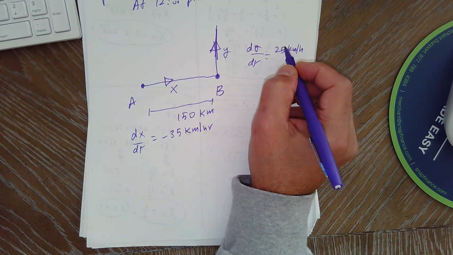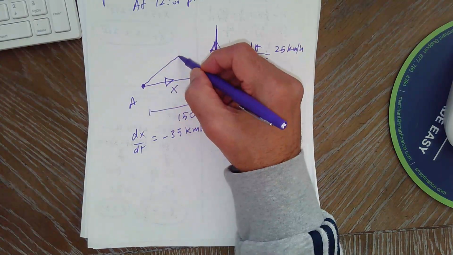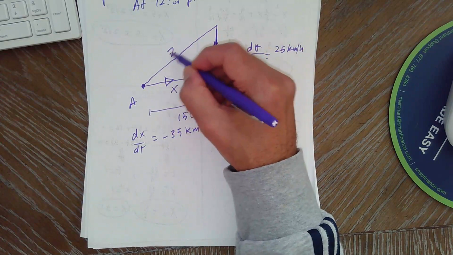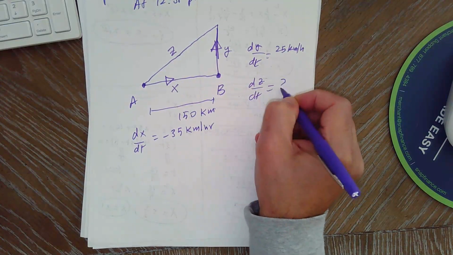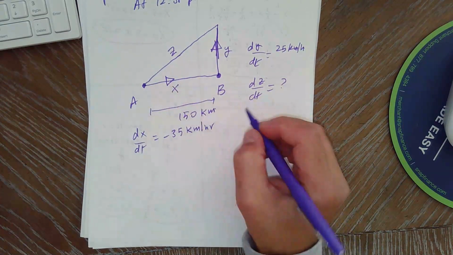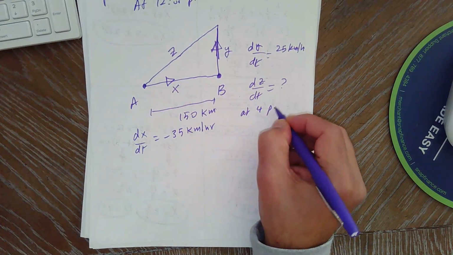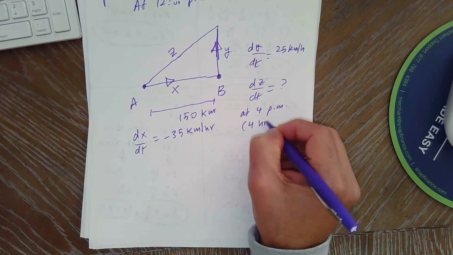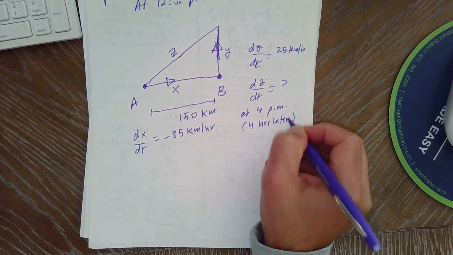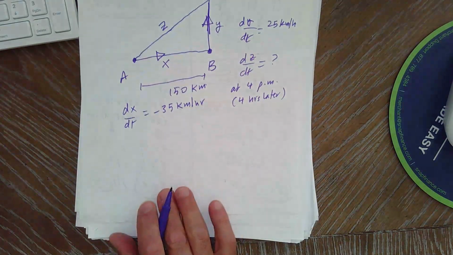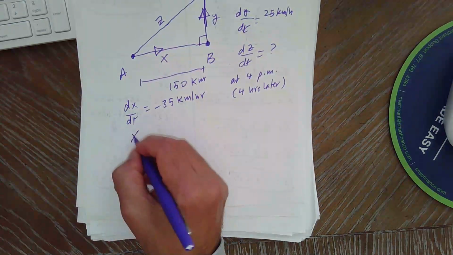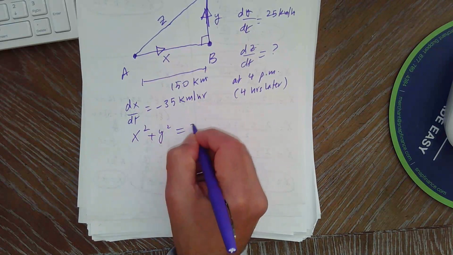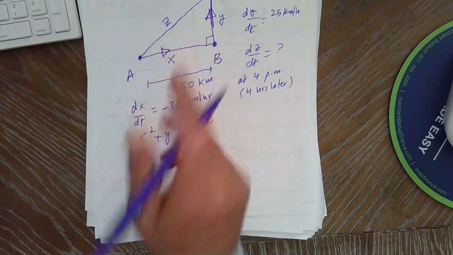How fast is the distance between the ships changing? Let's call this z. We want to know dz by dt at 4 p.m., meaning 4 hours later, because they started at noon. Okay, so obviously the Pythagorean theorem, x squared plus y squared equals z squared. None of these is a constant, they're all changing.